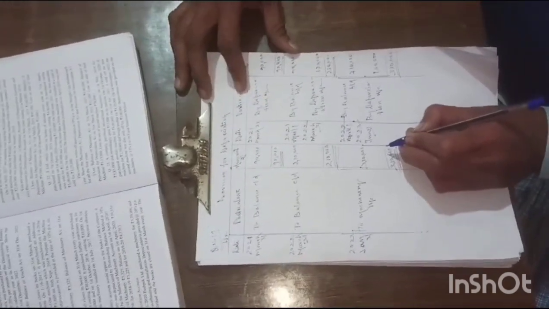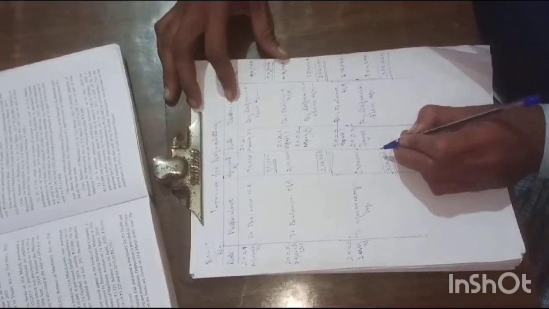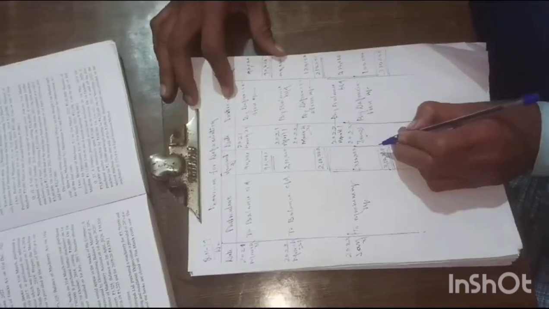On January 31st, 2023, the machinery was sold.